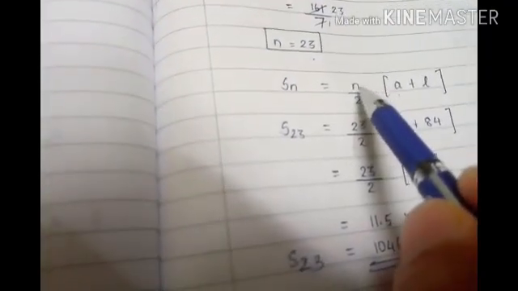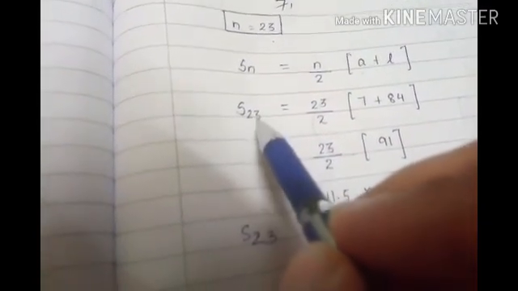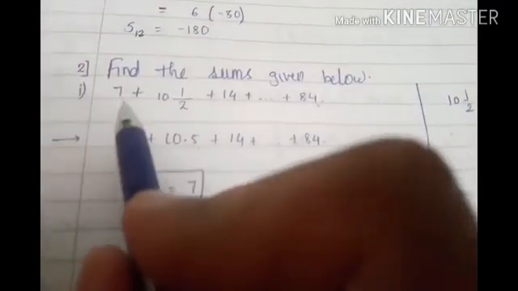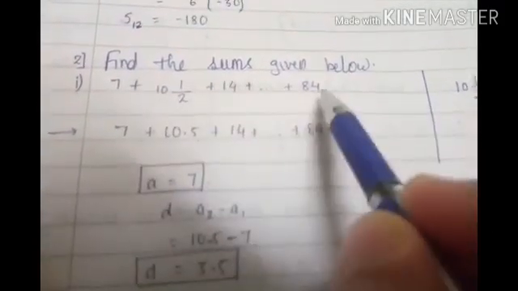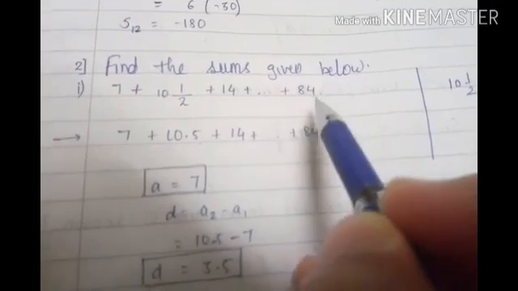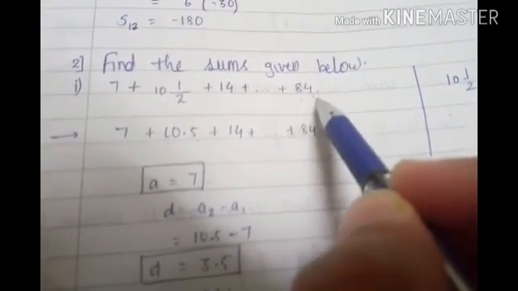Now substitute it in the Sn formula. So S23, there are 23 terms. The meaning of this is that you find the sum of 23 terms of the AP. n is 23 means that from 7, including 7 and 84, from here to here, there are a total of 23 terms. Hence n is equal to 23. So this is the 23rd term, A23.